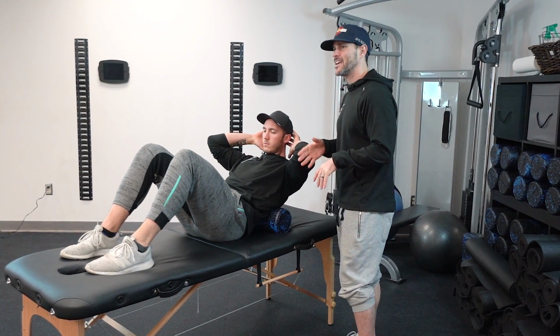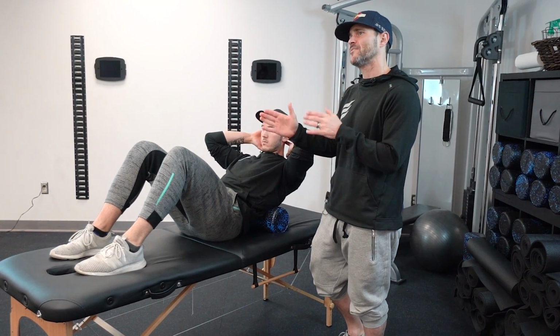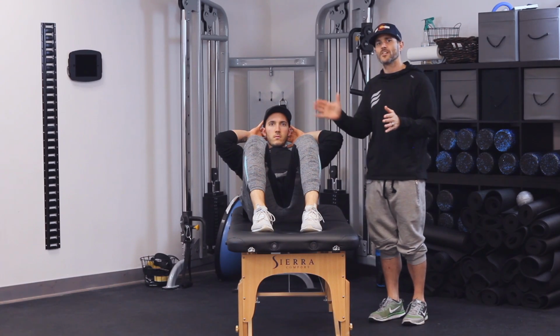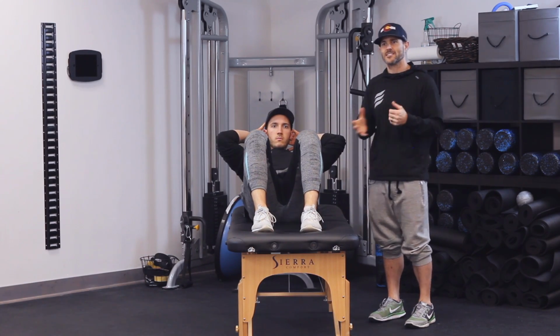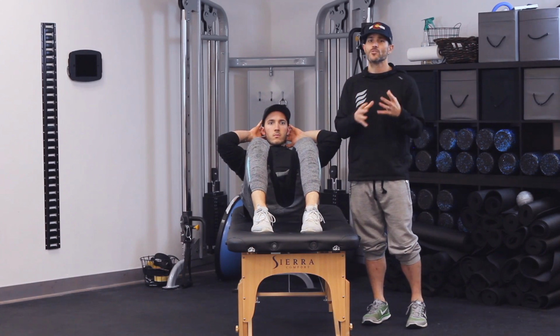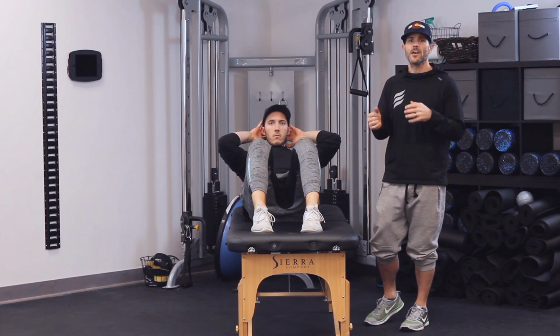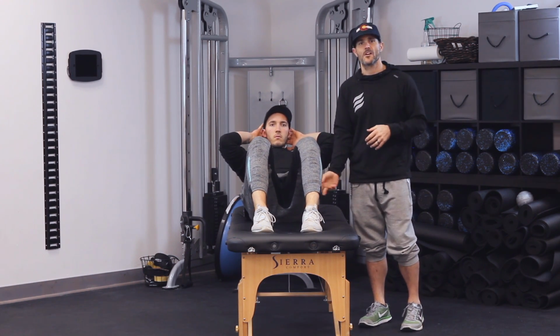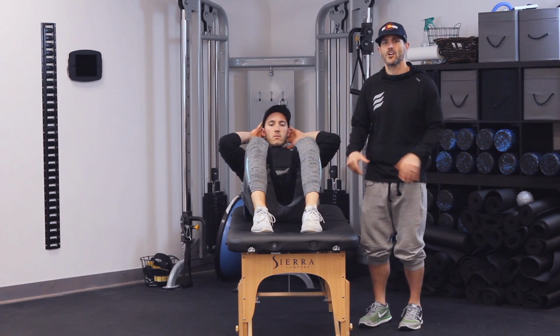So Hunter's on his back. He's placed the roller just up on top of his pelvis, and he's rolling up the length of the spine until he finds a tender spot. Now we're going to do some general release of this muscle group. So he's applying weight, he's lifted his pelvis off the ground, and he's pulling his hips under, so he's engaging his core.